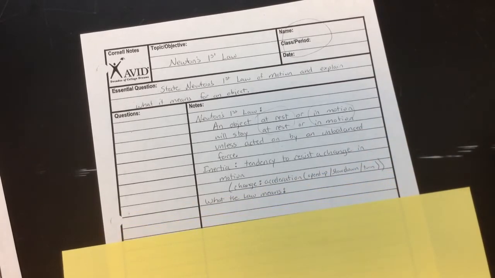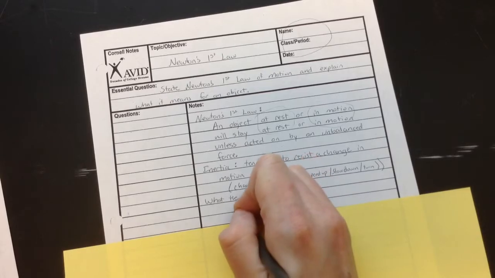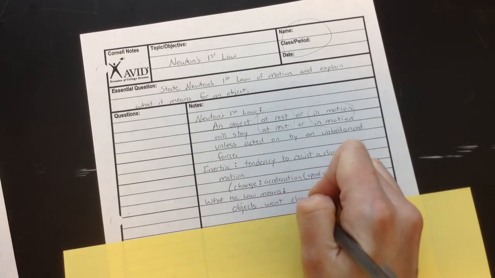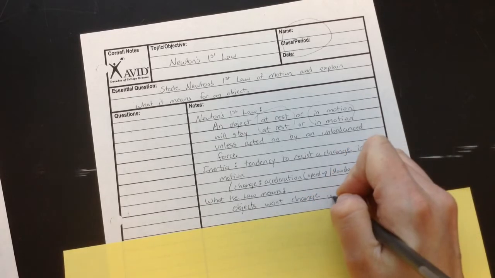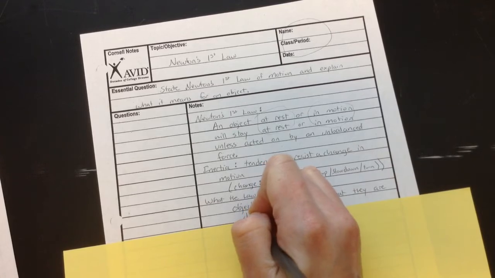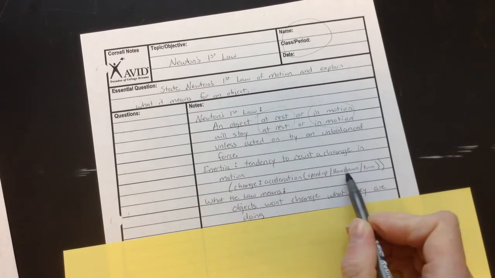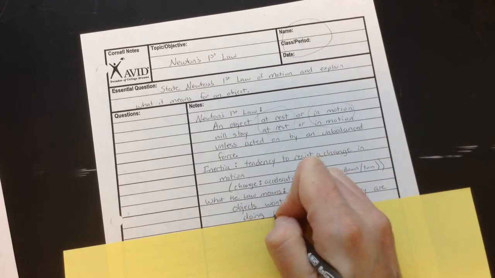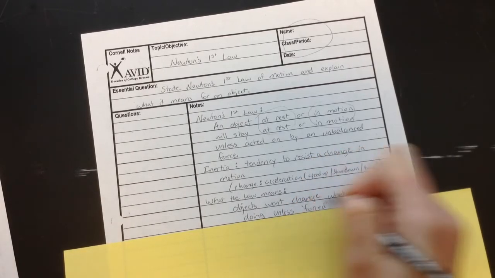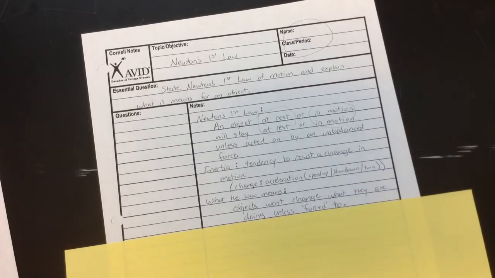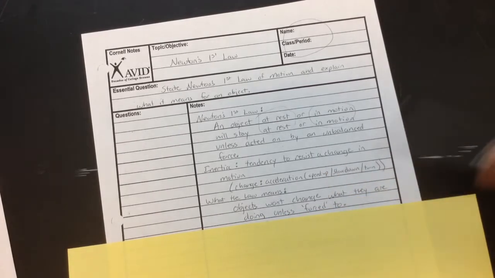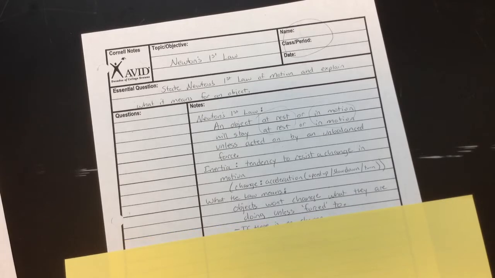Alright, so what does the law mean? It means that objects won't change what they are doing. That means they won't speed up, slow down, or turn unless forced to, and there's a little fun play on words for you, forced to. So you have to have a force in order for it to change what it's doing. So to speed up, slow down, or turn, there has to be some sort of outside force.